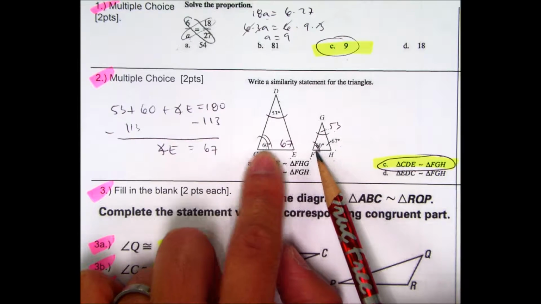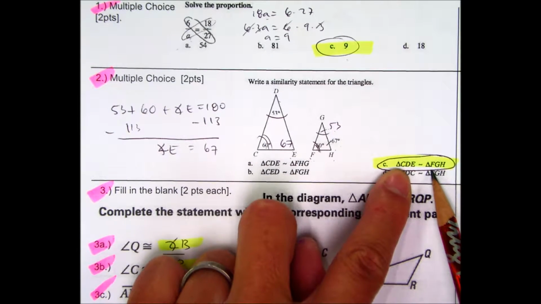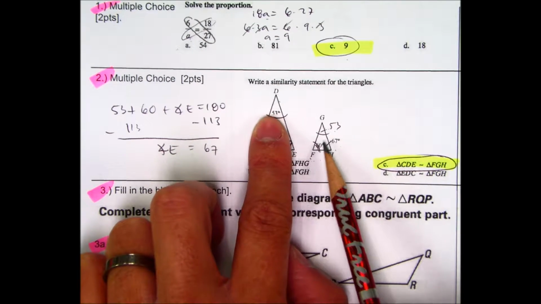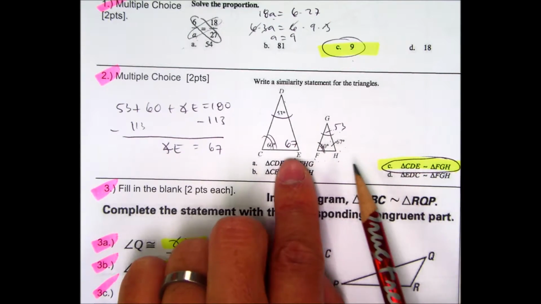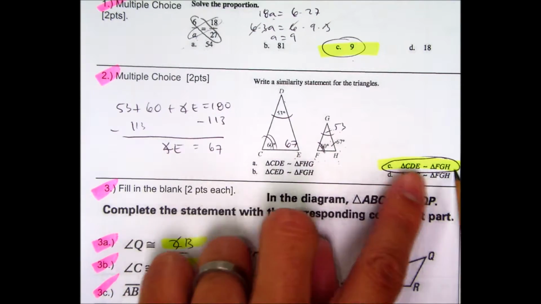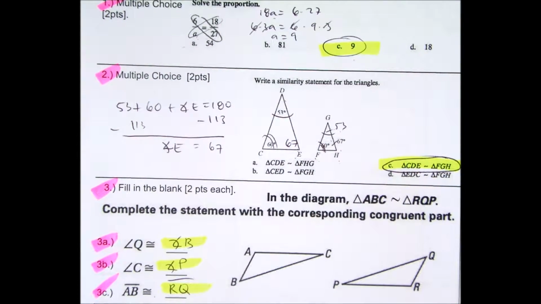60 and 60 degrees, that means C and F. D and G, and E and H are both 67 degrees. That would be choice C.